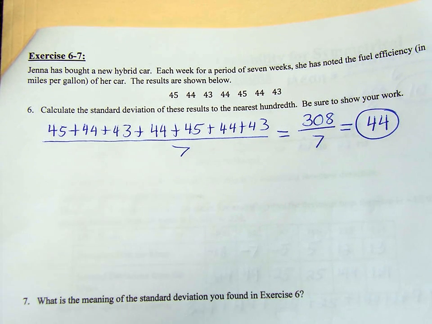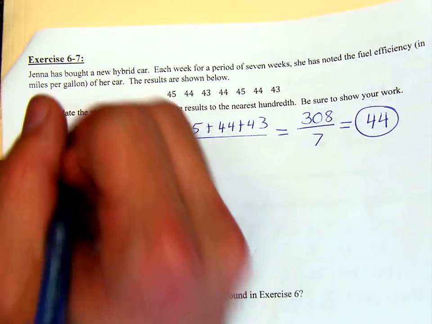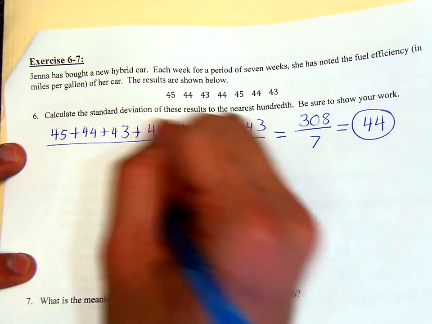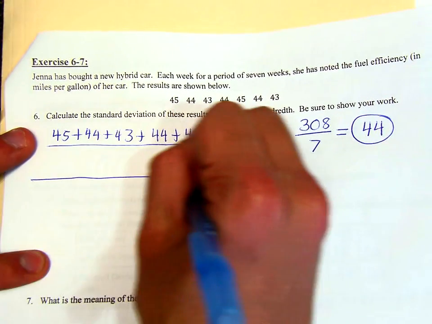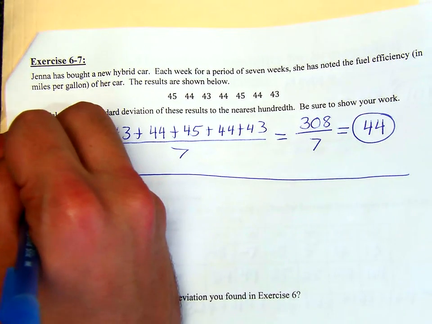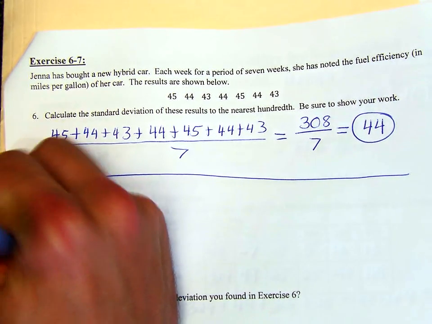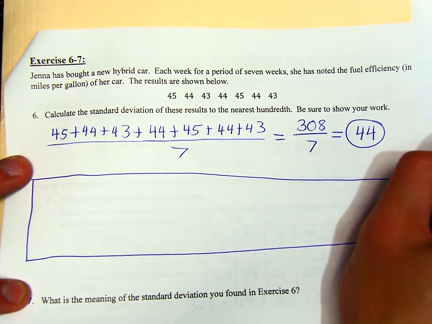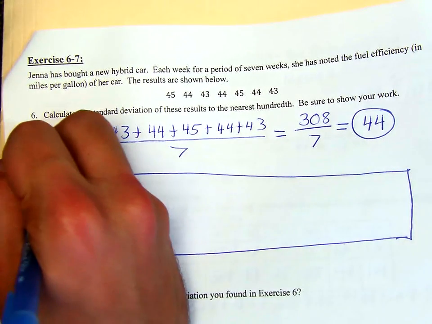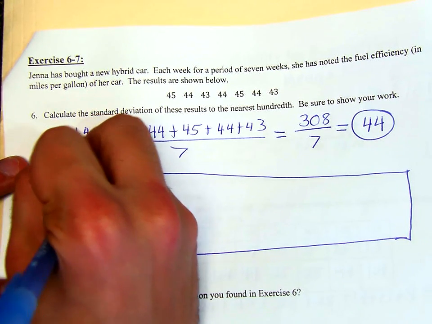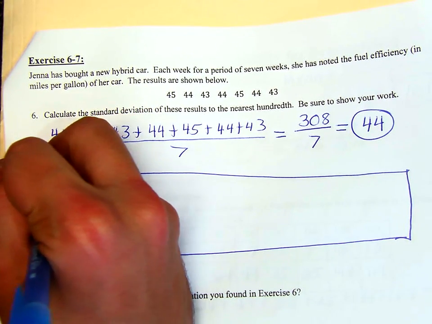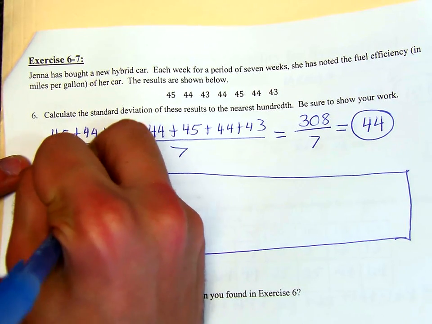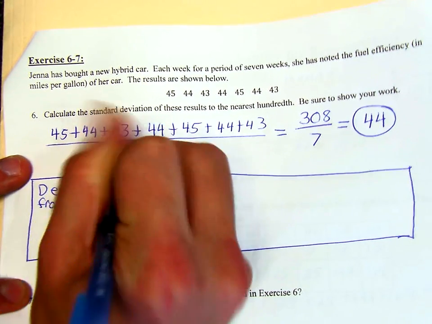So now we want to figure out our deviations from the mean and then our square deviations. So we can come up with our actual numbers. So we can just make that chart. We could do the deviation from the mean.